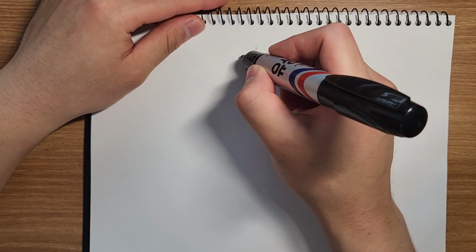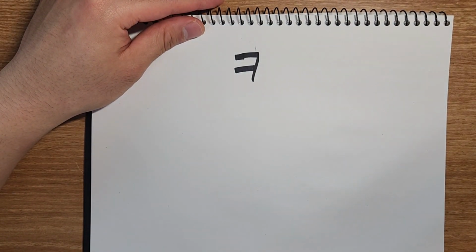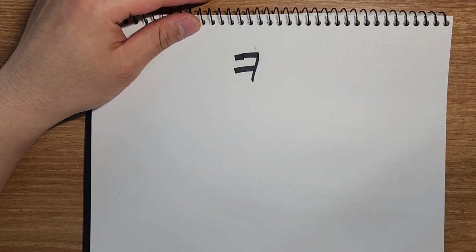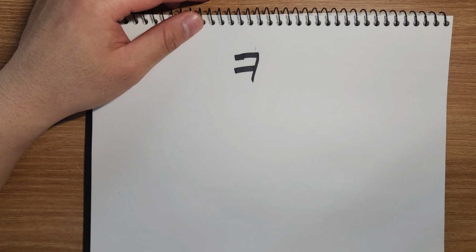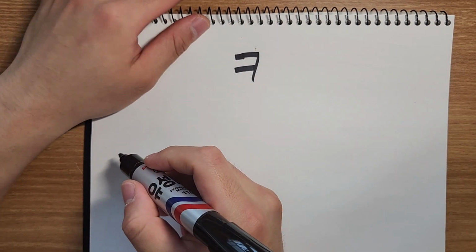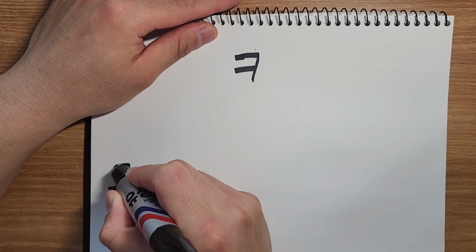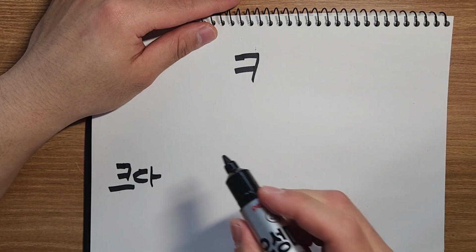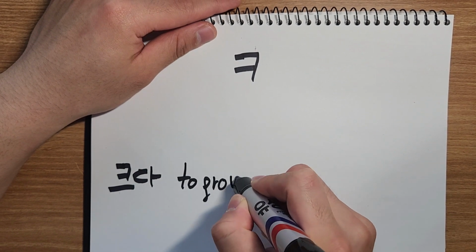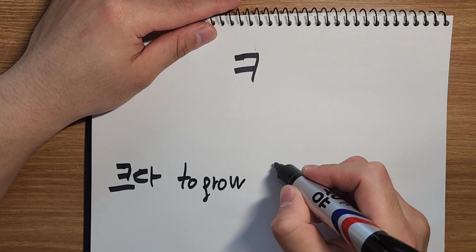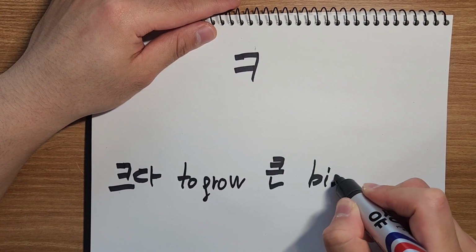The next one is 키읔. So 키읔 sounds similar to the English K sound. So the representative words are 크다, which means to grow, and 큰, which means big.